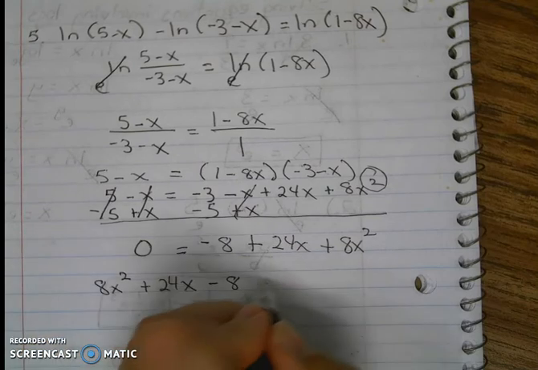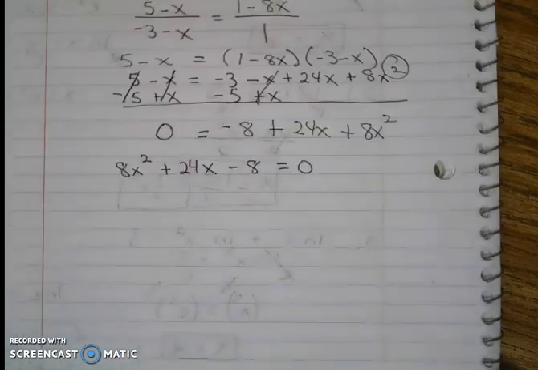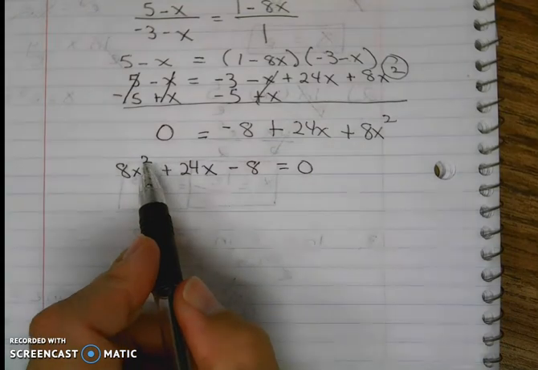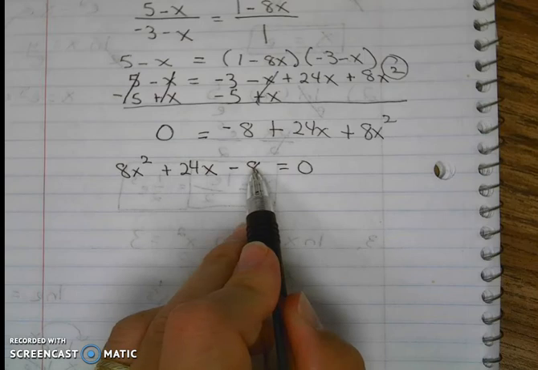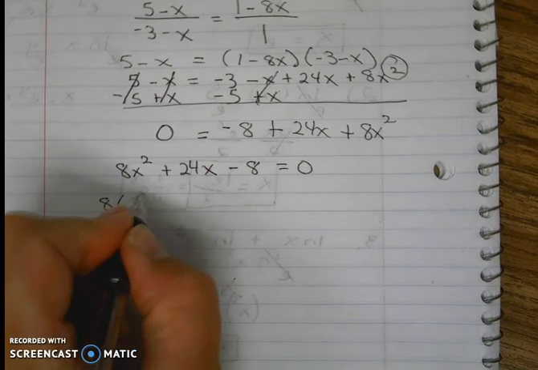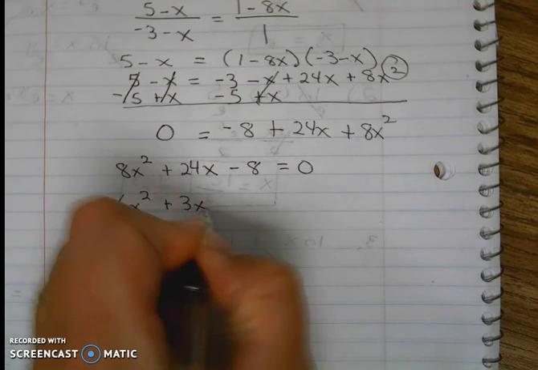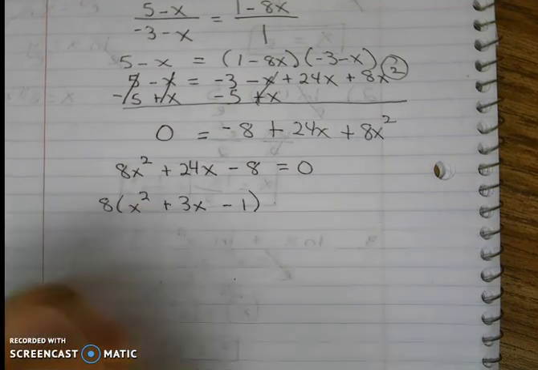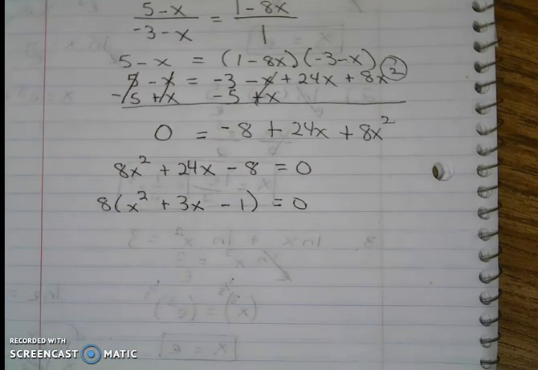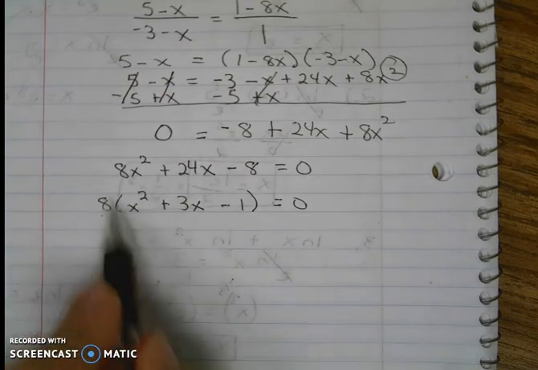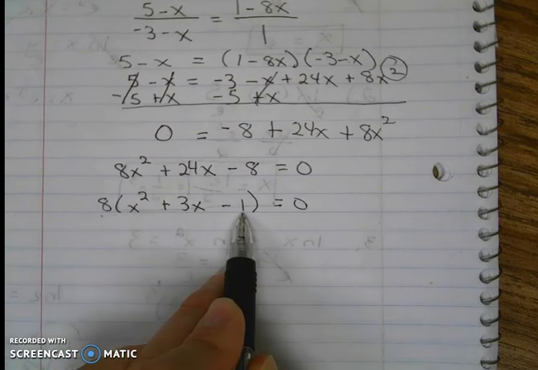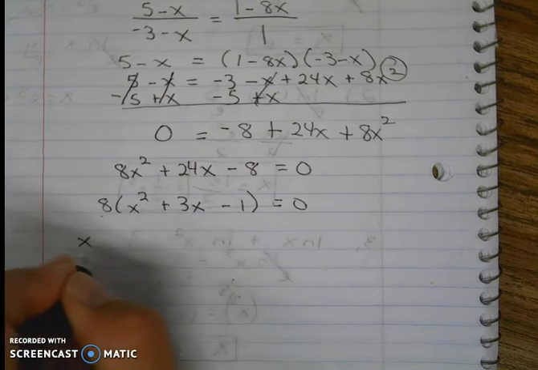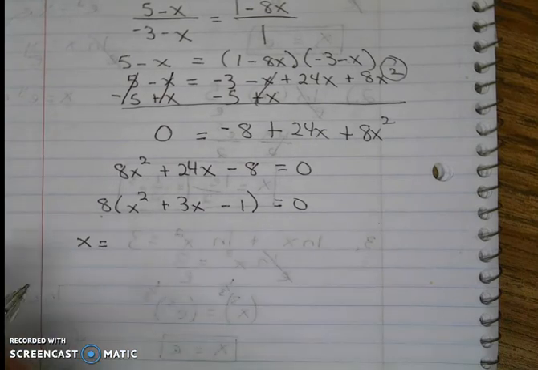And we have a quadratic, so I'm going to go ahead and try to factor this first, see if it's factorable. So I see that 8 goes into all three evenly, so I'm going to factor out an 8. Okay, so this factor will not give us a solution because it does not have an x. So I would like to try to factor this, but as I can see, it's not factorable. So we go to our handy-dandy quadratic formula.